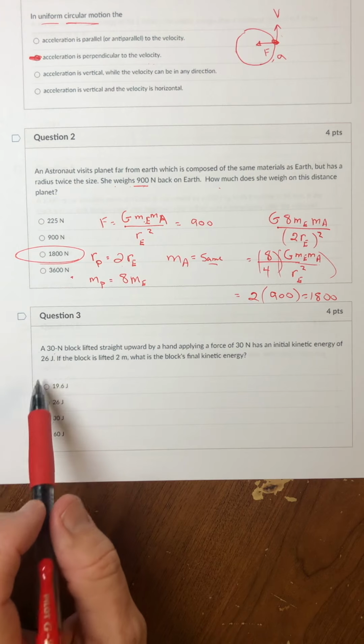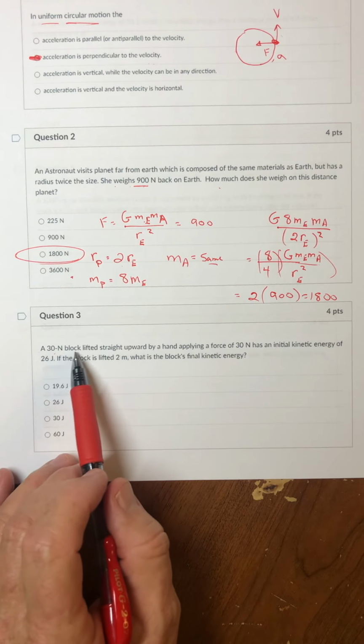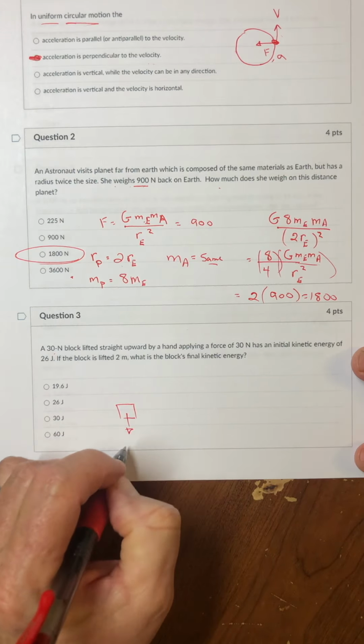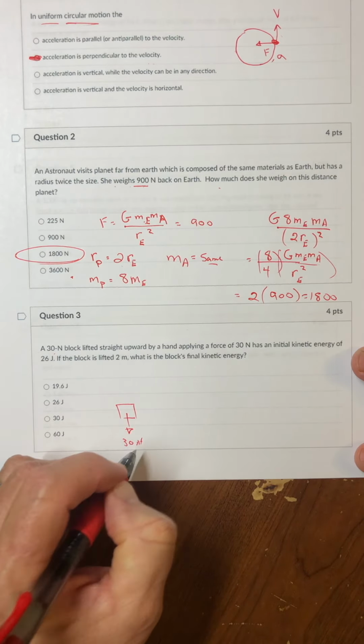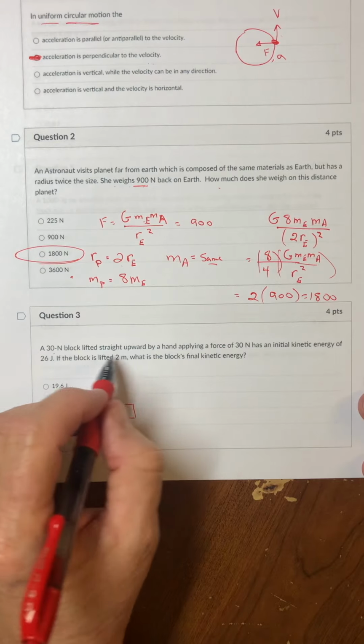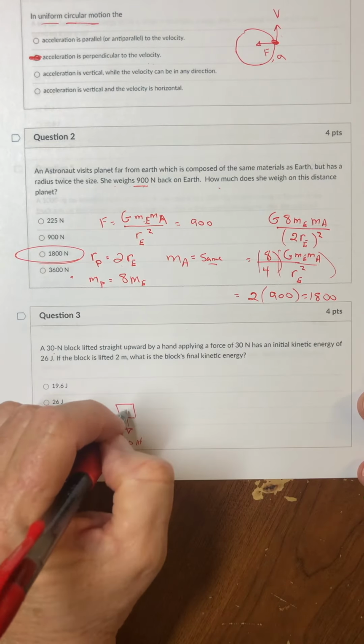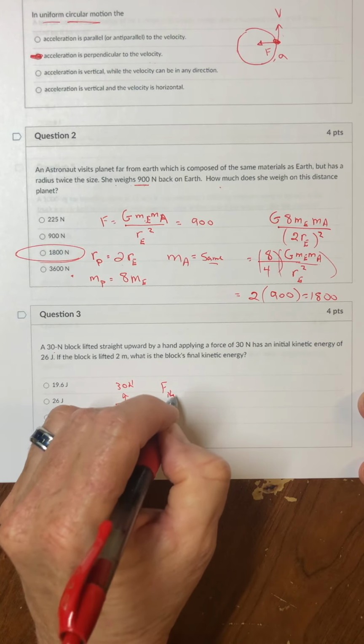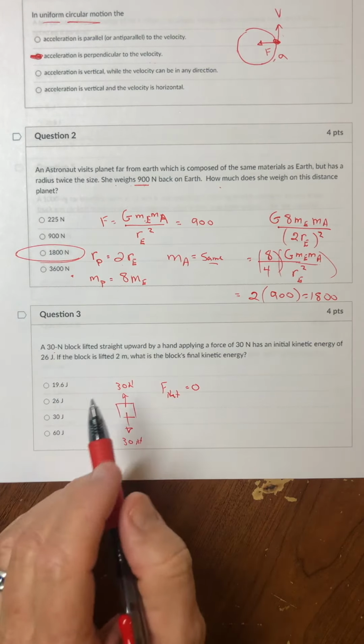Question number 3 says that we have a 30 Newton block and it's lifted straight upward. So a 30 Newton block means it's being pulled down by gravity by 30 newtons. And if you pull it straight upward by applying a force of 30, the net force is then 0.